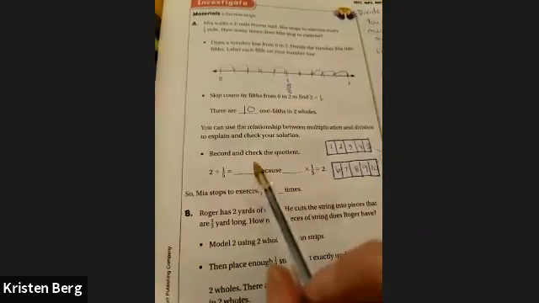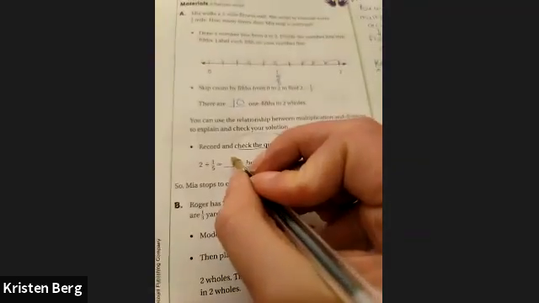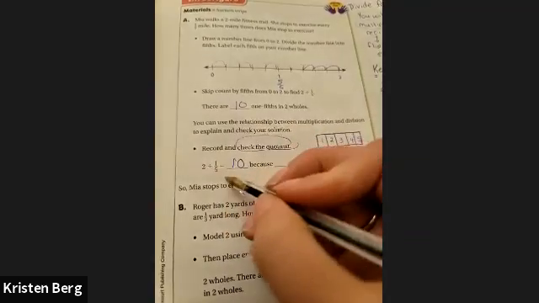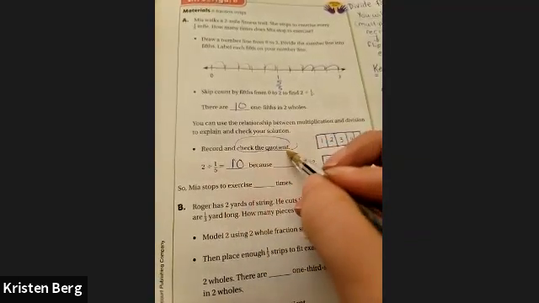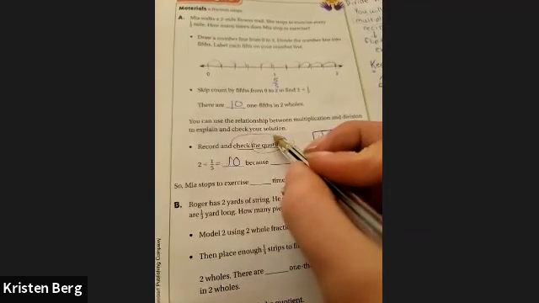Now, they're going to ask you to check your quotients. Well, we already know that our answer came out to be 10. Now, in order to check a quotient, you would do... quotient means answer to a division problem.